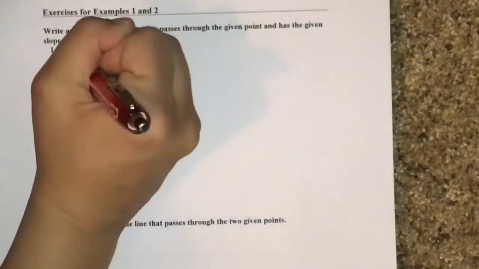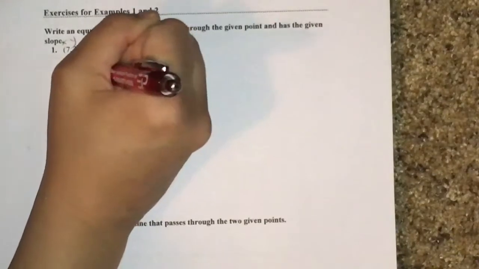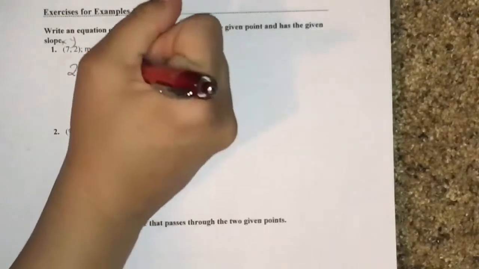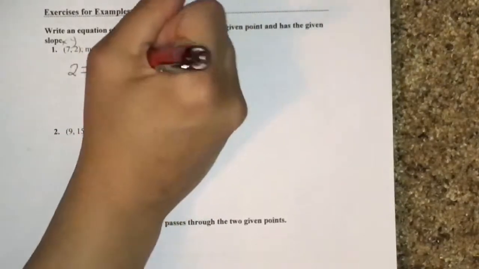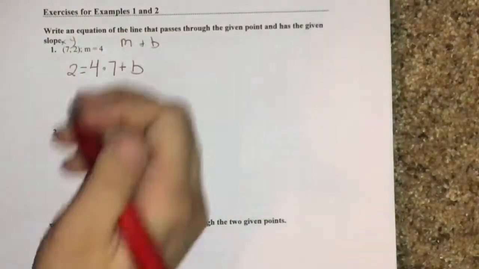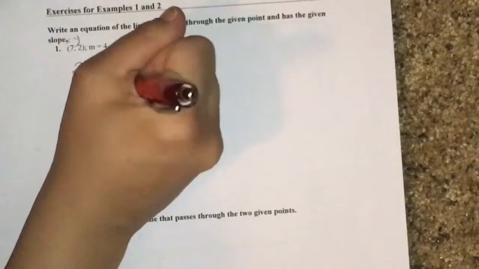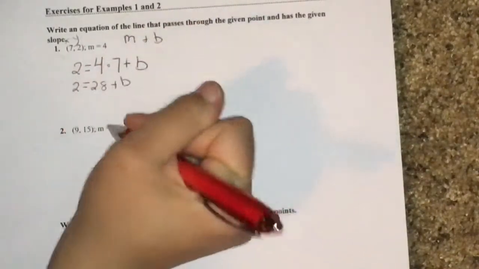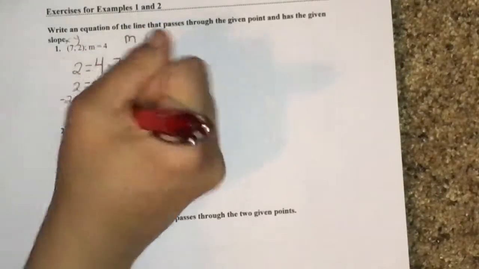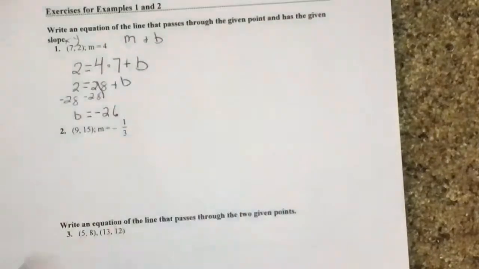So, let's fill in. We have our x and we have our y. So we have y, which is 2, equals m, which is 4, times x, which is 7, plus b. Now we have enough information to solve for b. 2 is equal to 28 plus b, subtract 28, and you get that b is equal to negative 26.